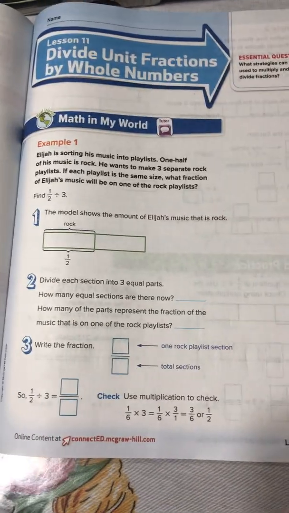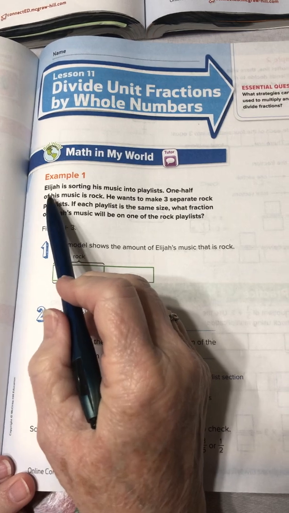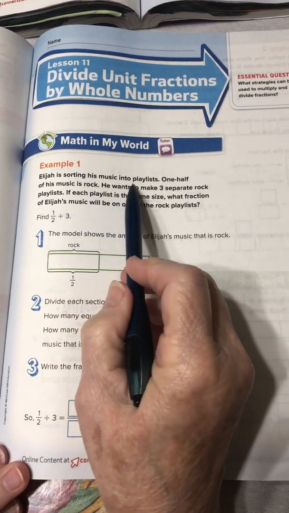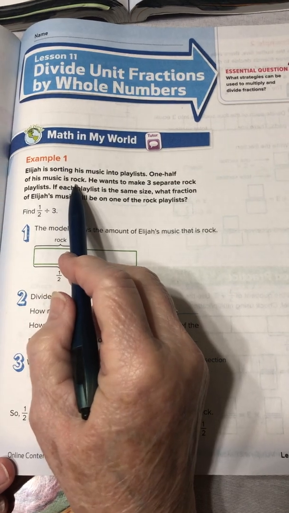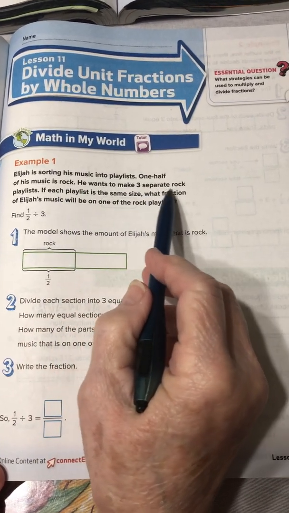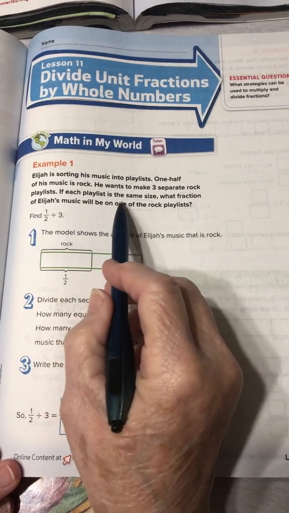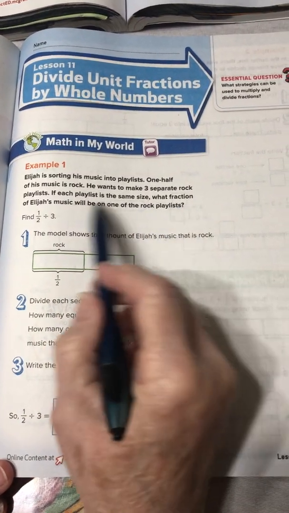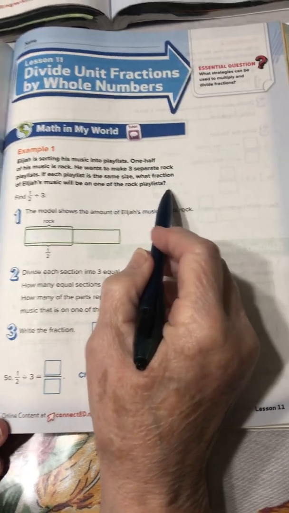Okay, next page, 771. Elijah is sorting his music into playlists. One half of his music is rock. He wants to make 3 separate rock playlists. If each playlist is the same size, what fraction of Elijah's music will be on one of the rock playlists?